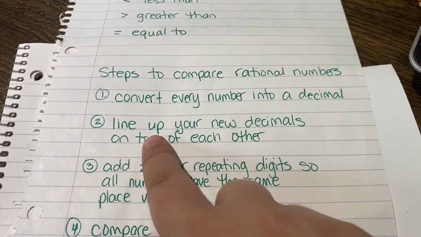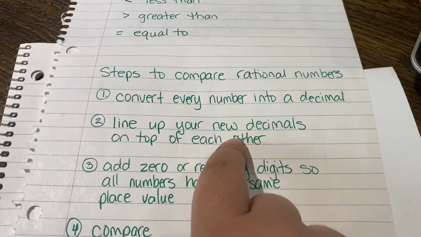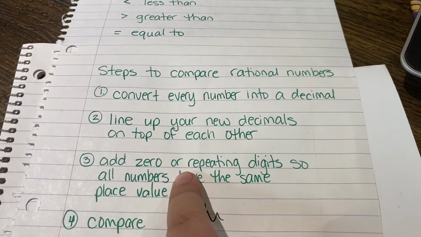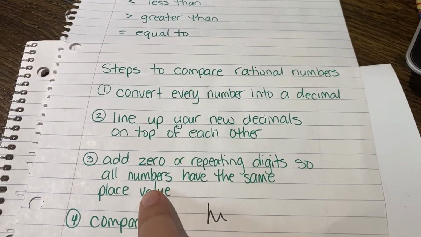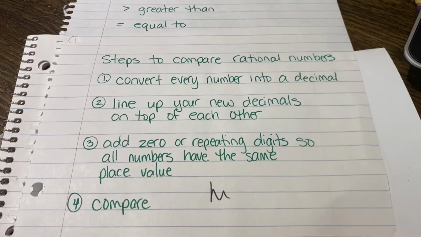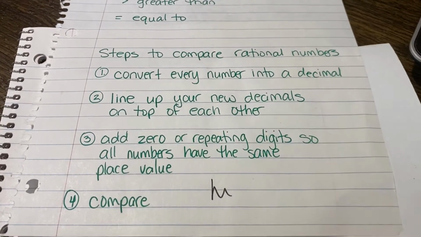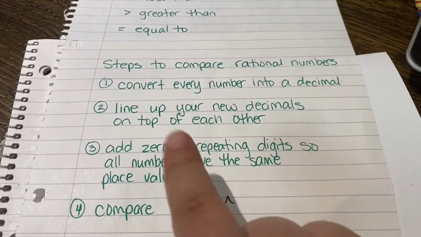Step 2 is going to be line up your new decimals on top of each other, one on top of the other. Step 3 is going to be to add zeros or repeating digits so that all numbers have the same place value. And then finally, step 4, you can compare and then put them in order from least to greatest or greatest to least.